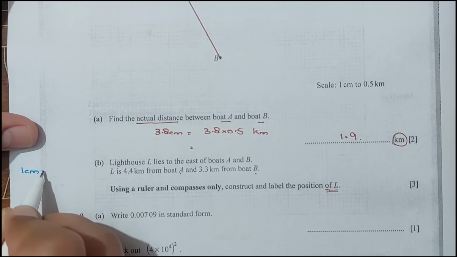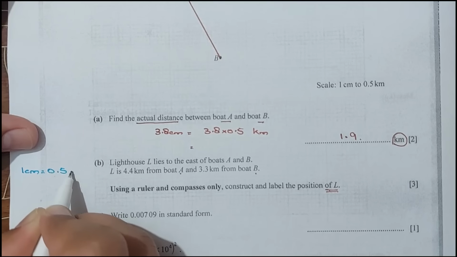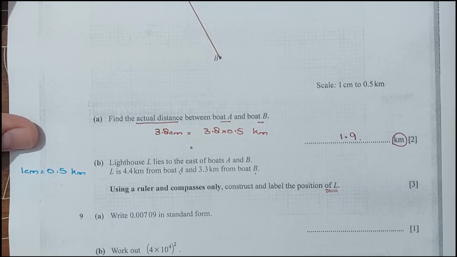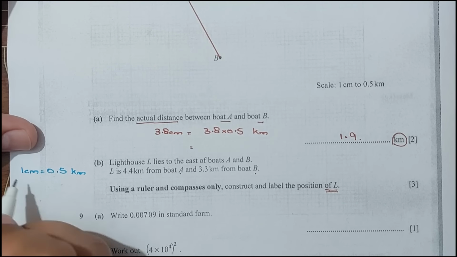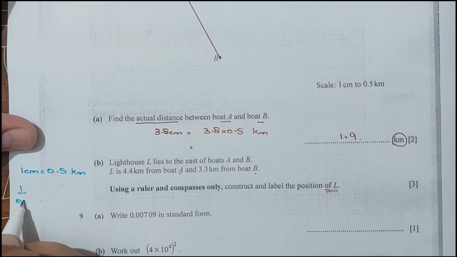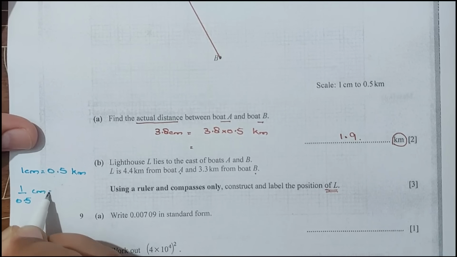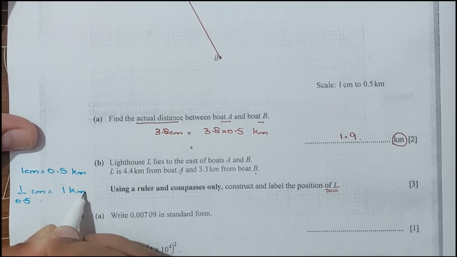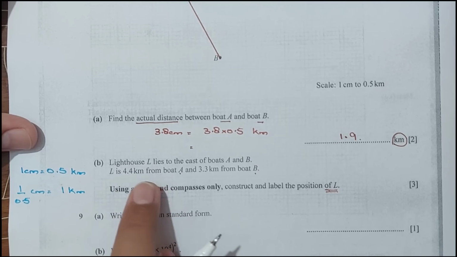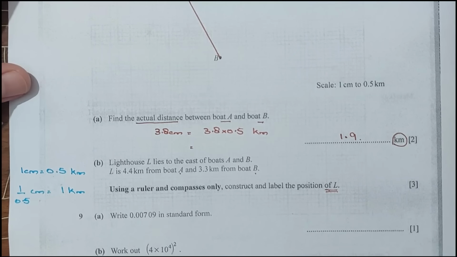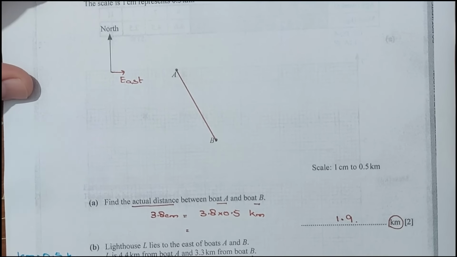1 centimeter is 0.5 kilometers according to the scale, right? So what about 1 over 0.5 centimeter? This would be 1 kilometer. Now we have to solve for 4.4 kilometers. Let me do it over here.